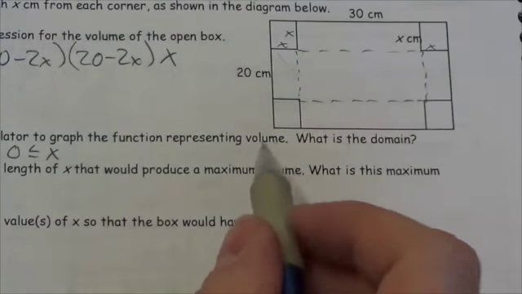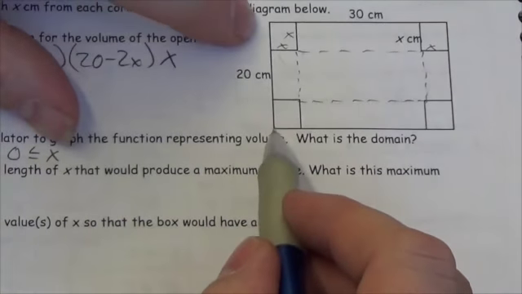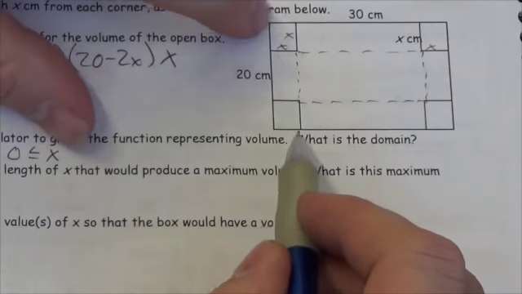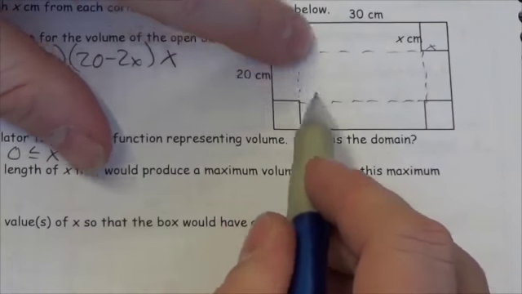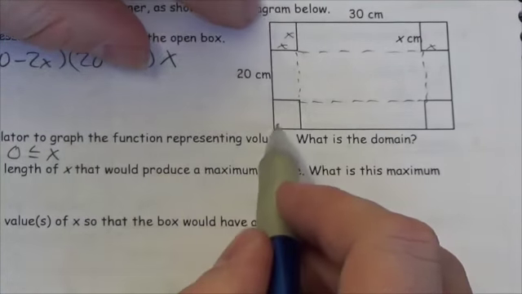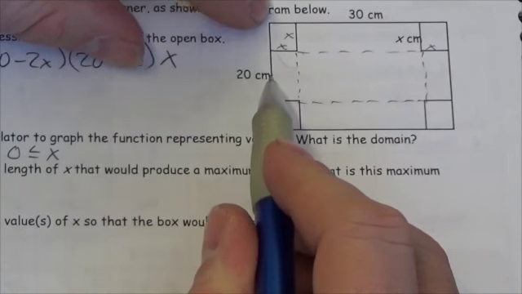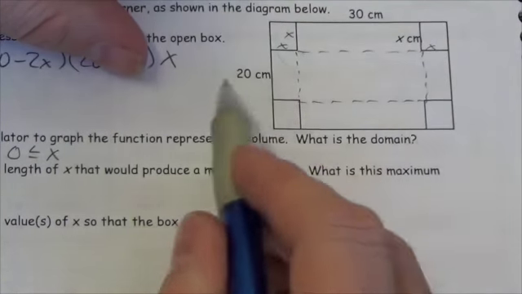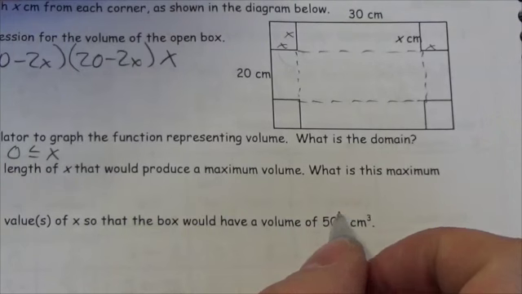Well, let's take a look at it. This is 20. I'm going to keep cutting stuff out here. I'm going to cut squares out of this. The largest that I can cut them out is going to be 10. Because if I cut 10 centimeters this way, 10 centimeters this way, I've basically cut this piece of paper in half.